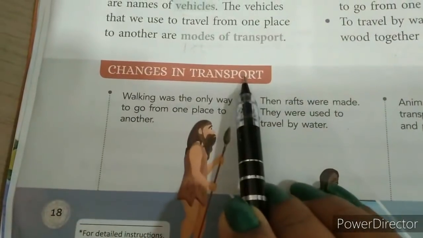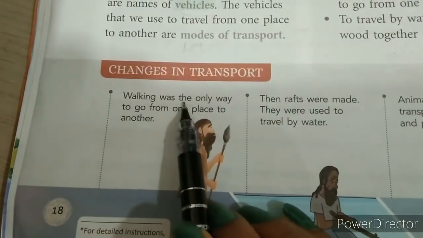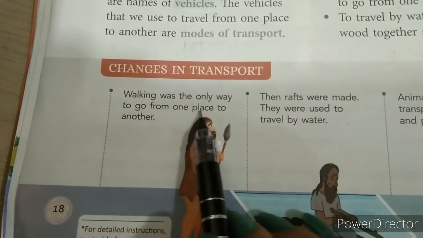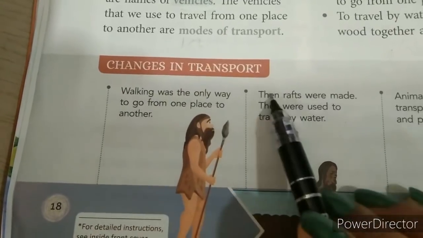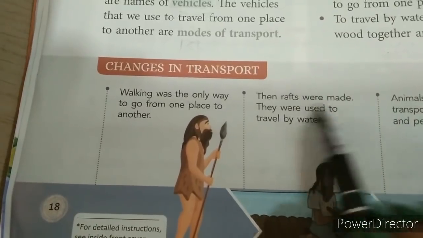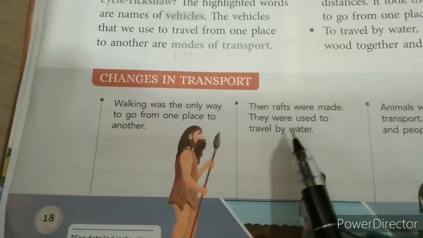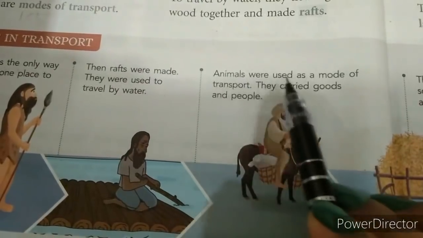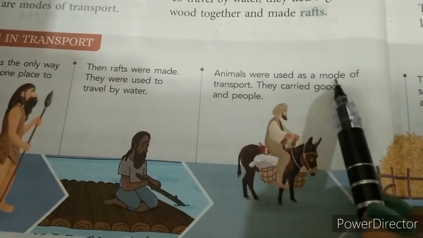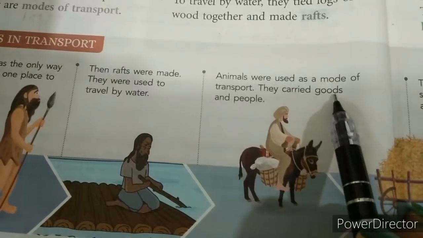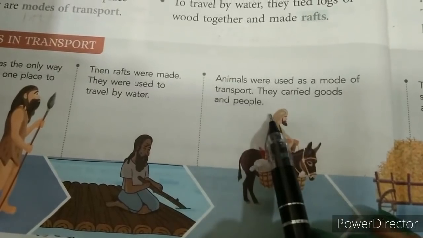Changes in transport. Walking was the only way to go from one place to another. Then rafts were made. They were used to travel by water. Animals were used as a mode of transport. They carried goods and people.